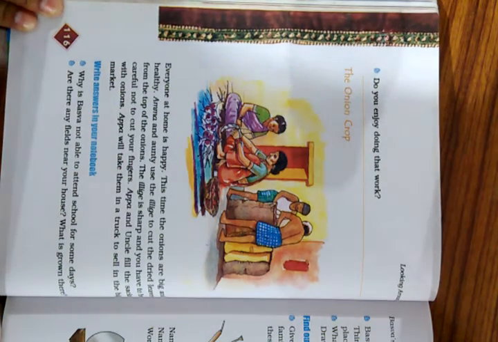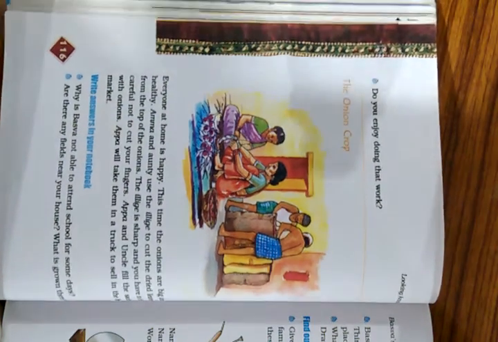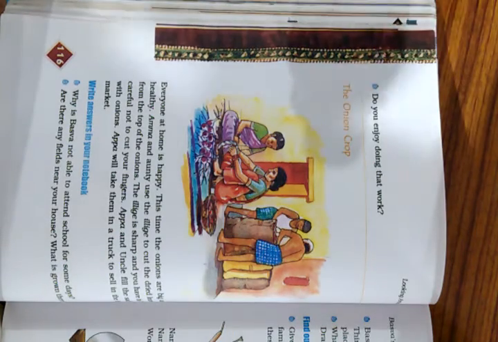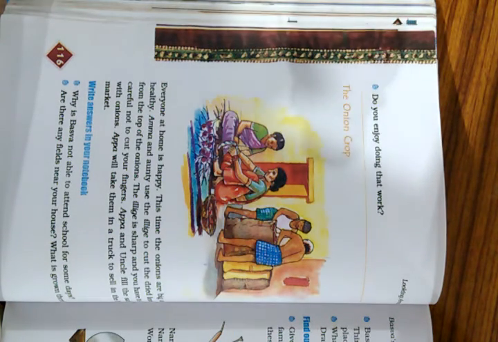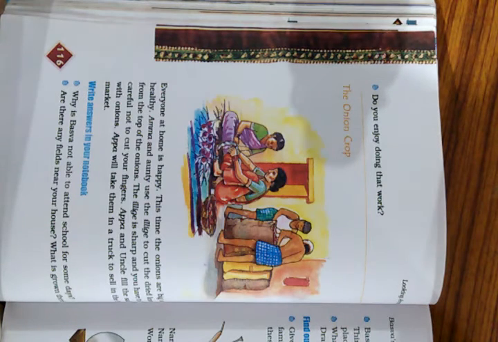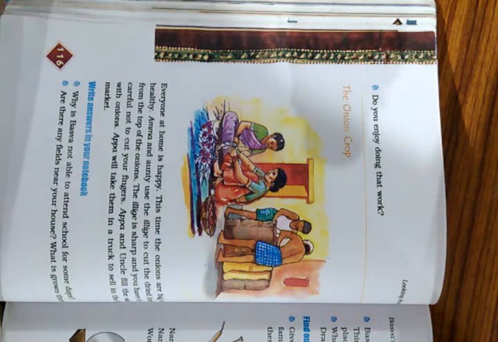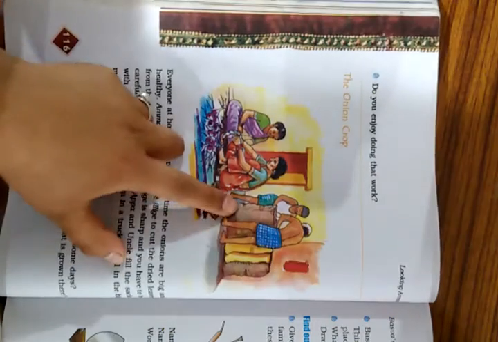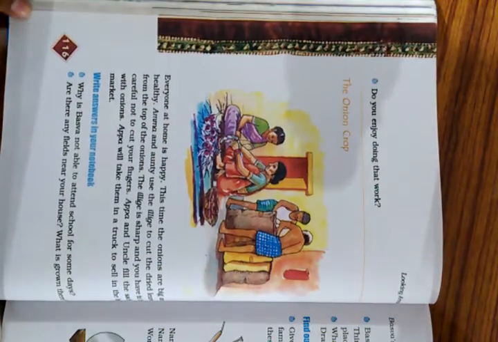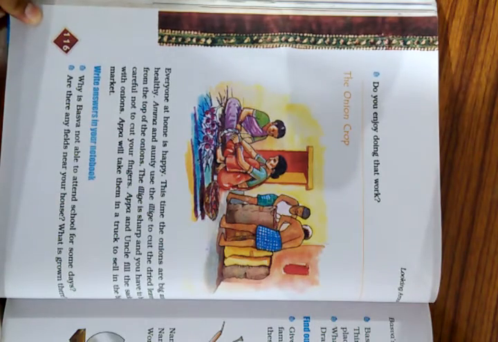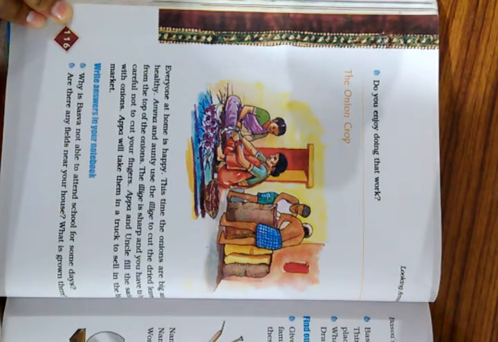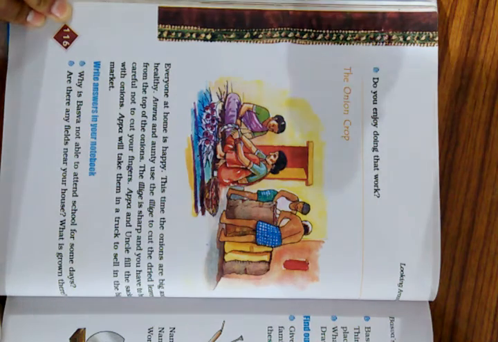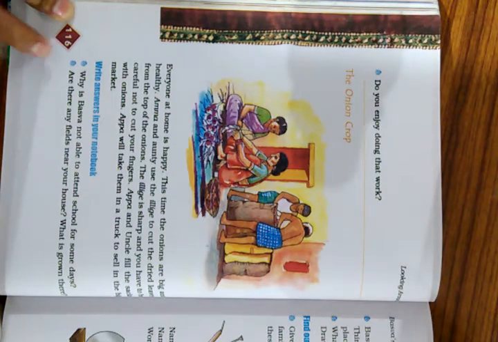Okay, Appa and uncle fill the sacks with onions. So when his amma and auntie are cutting the leaves from the top of the onion, his father and uncle are both filling the sacks. You can see here the sacks, what you will call jhola, boda and all. Appa will take them in a truck to sell in the big market. So after filling the sack, his father will take the onion sacks in the truck to sell in the market.